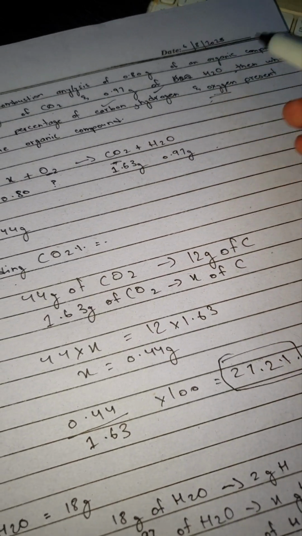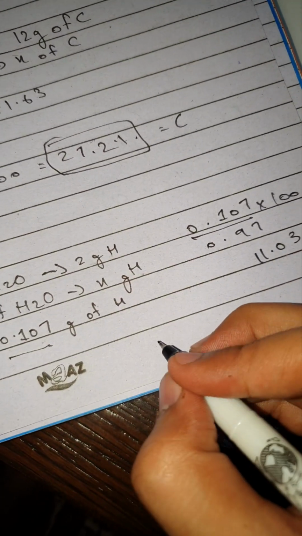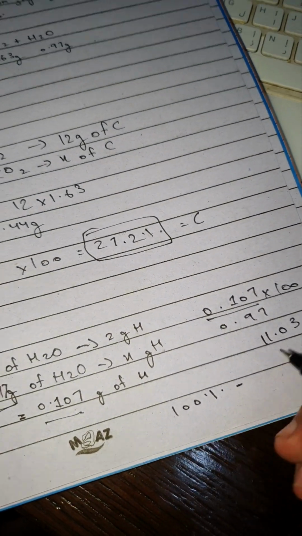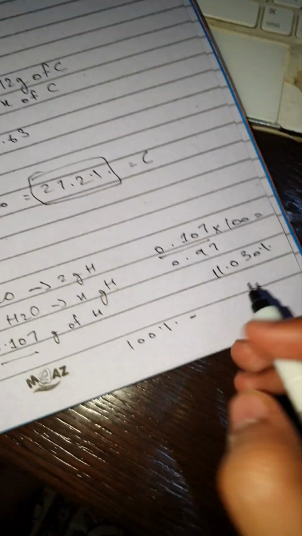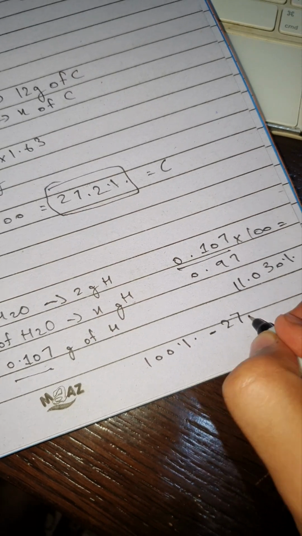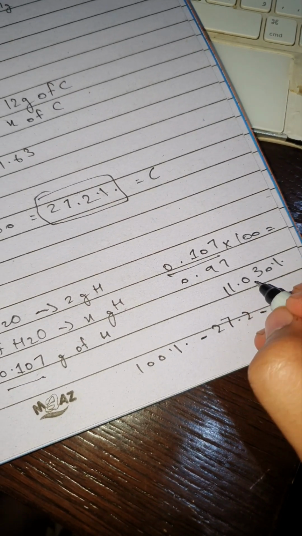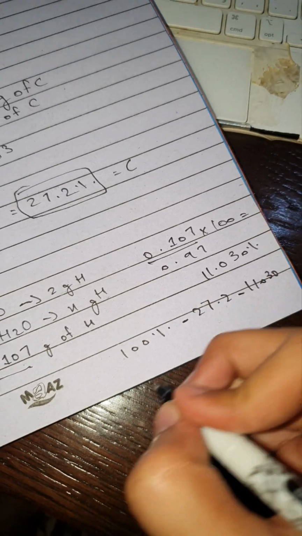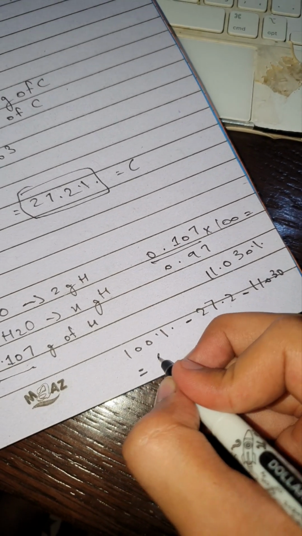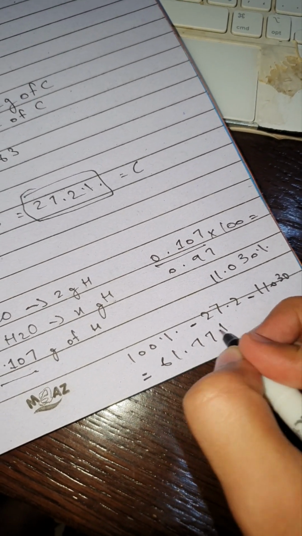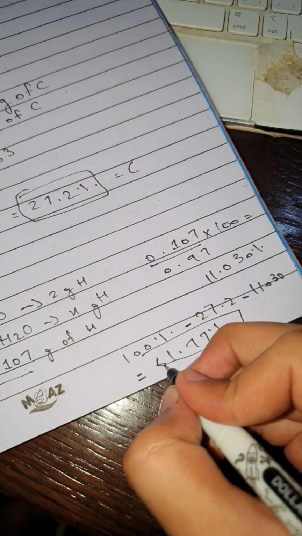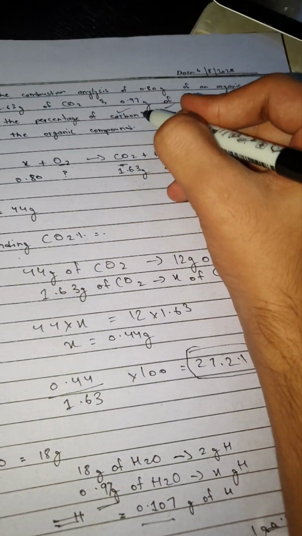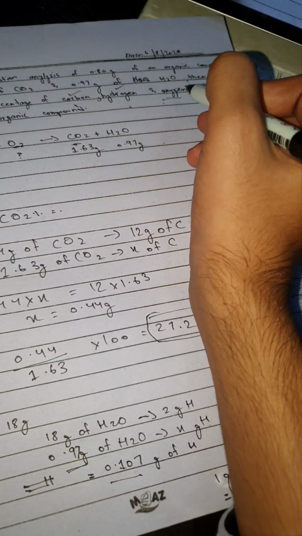To find oxygen, we'll simply take 100% as a total. We'll minus the percentage of carbon, like minus 27.2%, then we'll also minus the percentage of hydrogen from it, which will be 11.03%. We'll get 61.77%. This will be our percentage of oxygen. So in this question we found all three, percentage of carbon, hydrogen, and oxygen.